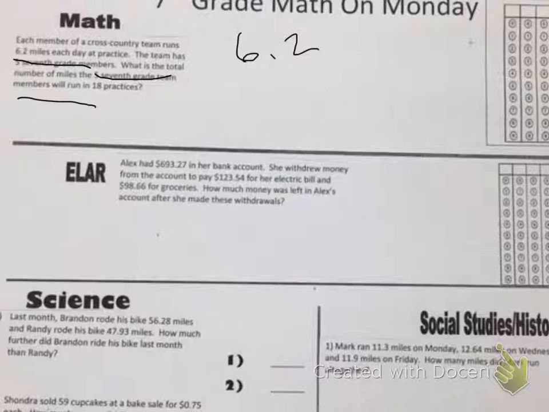But we do need to know that there's 6.2 miles each day at practice, and we do know the members will run in 18 practices. We need the total number, so we're going to multiply 18 times 6.2. So I'm going to rewrite this like this. First I'm going to write 18 times 6.2. So there are 18 practices and 6.2 miles in each practice.